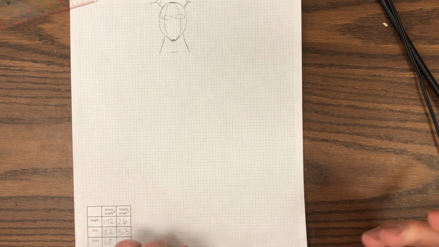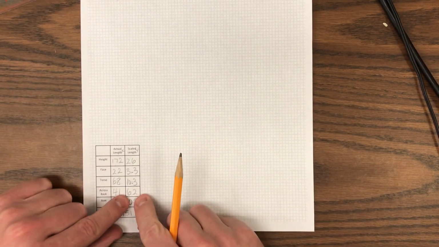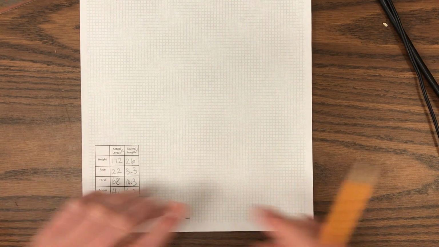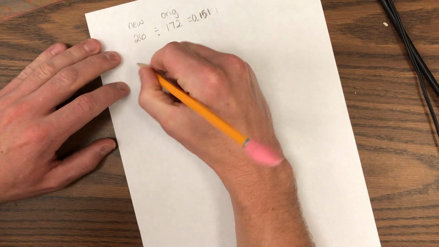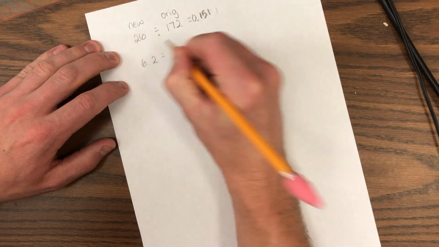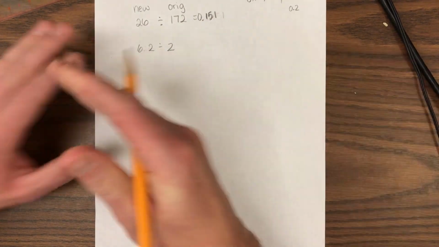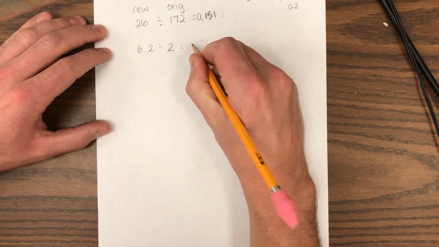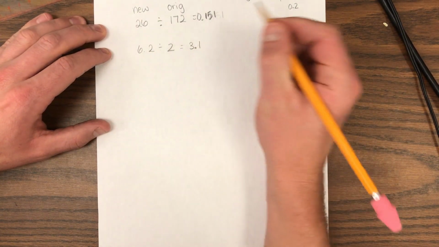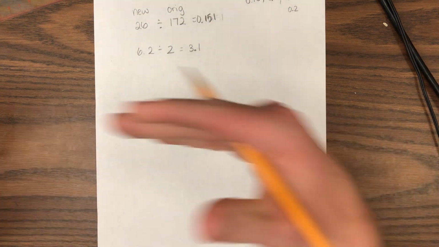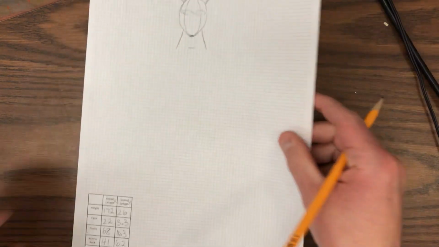So let me do a little quick calculation. I'm supposed to be 6.2 centimeters wide in this drawing. 6.2 divided by 2, right? So I can have half of it on my left and half of it on my right, equals 3.1. So I'm gonna go 3.1 centimeters to the right from the center and 3.1 centimeters to the left.